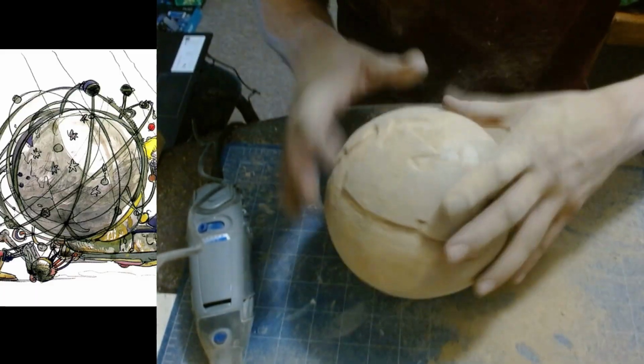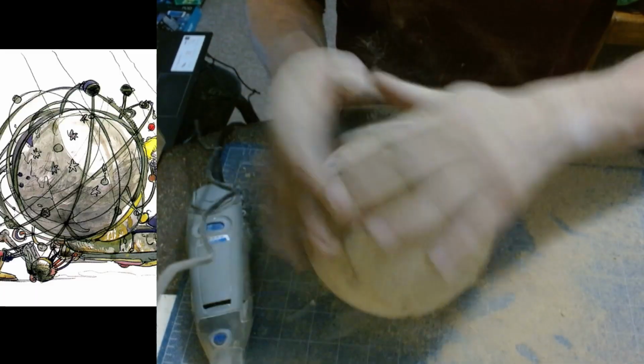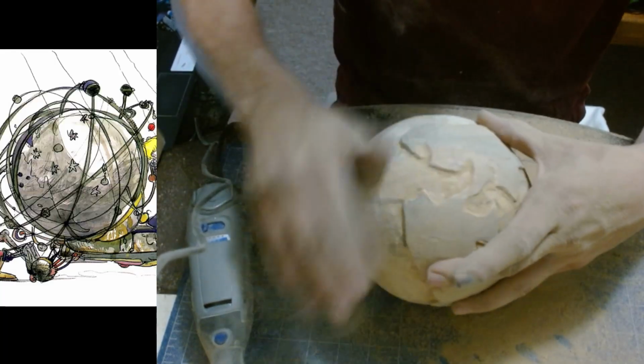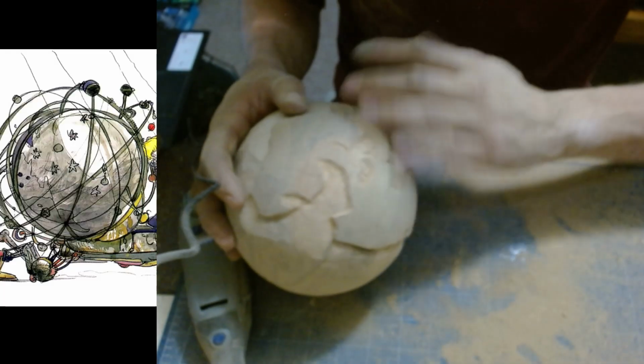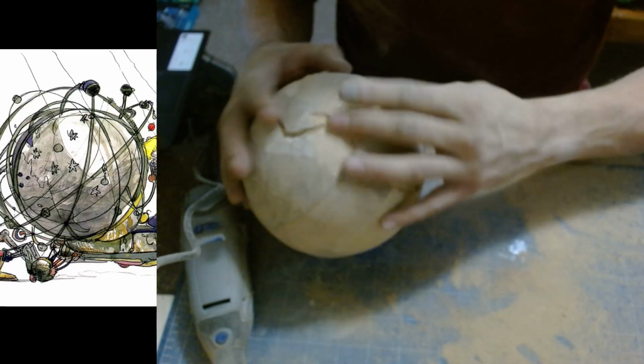Once again, I don't want to blow on this thing, so I want to keep the dust kind of where it is. But there we go.